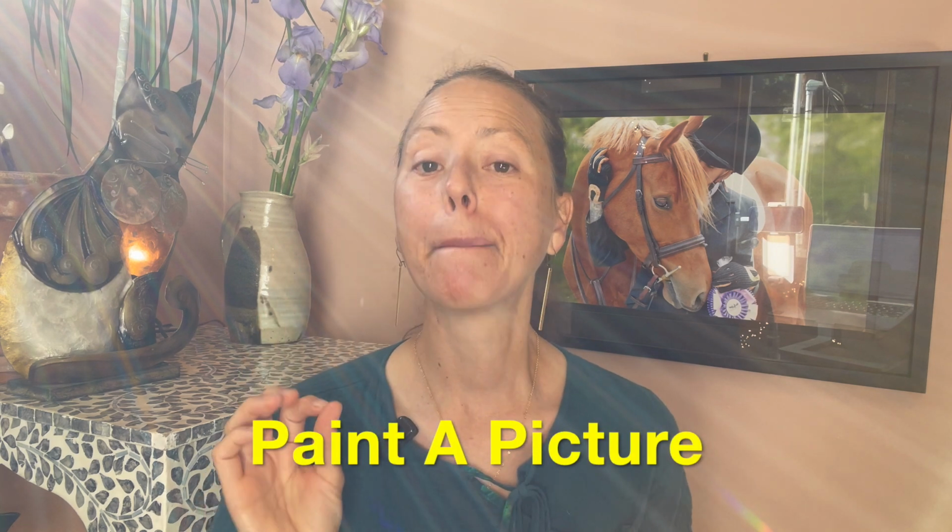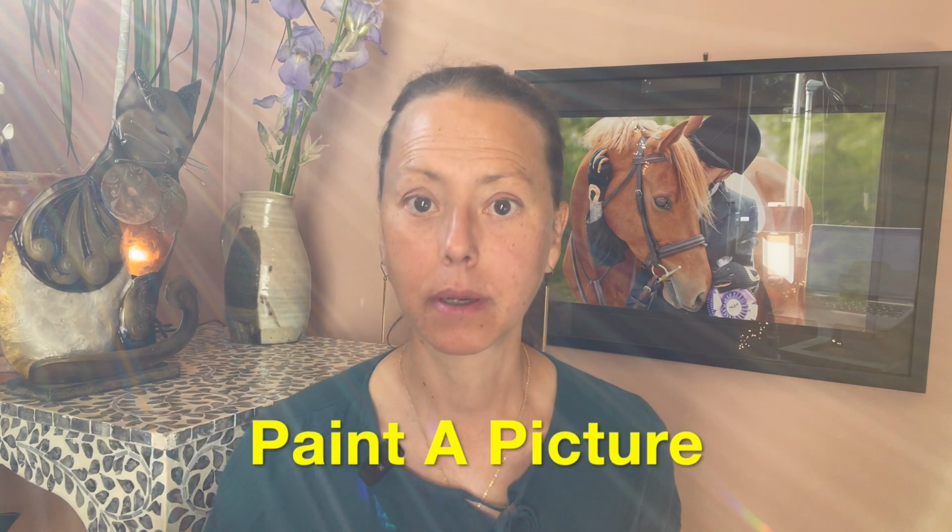Number 2, paint a picture. Again, don't leave it up to vagueness for the mind to fill in the blanks. It's going to do that anyway, so at least give them some structure for what it is they are looking for. So for instance, if you are working on straightness, describe to them what straightness looks like. The horse's nose is directly in front of its chest. The horse's shoulders are directly in front of its haunches. The rider's head is directly above the shoulders. You know, that's what I'm looking for.